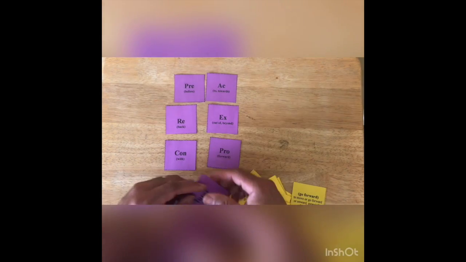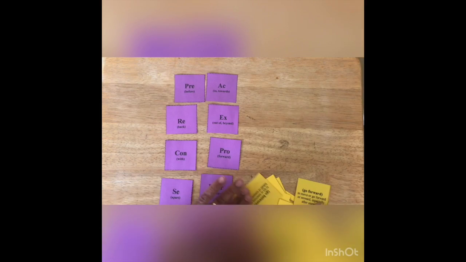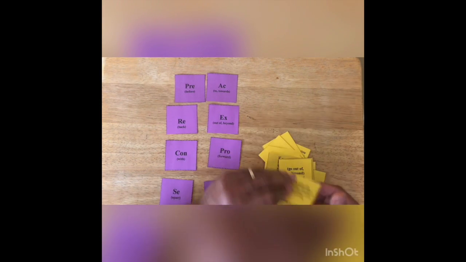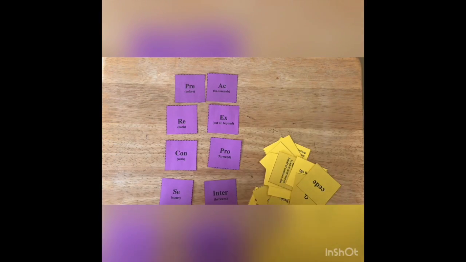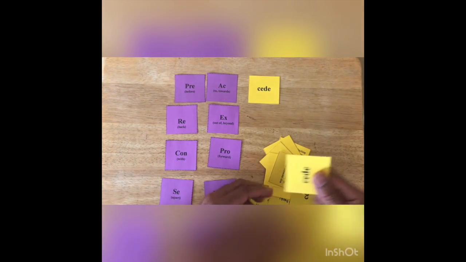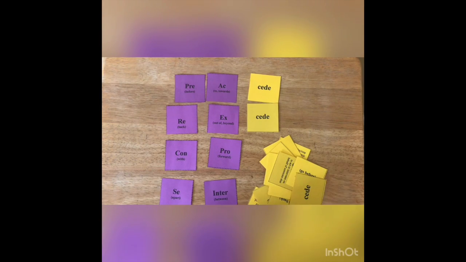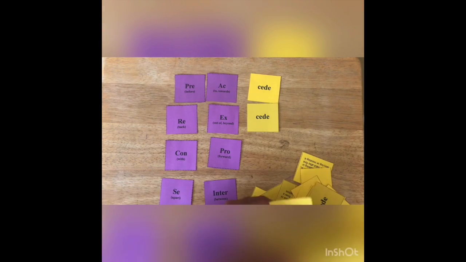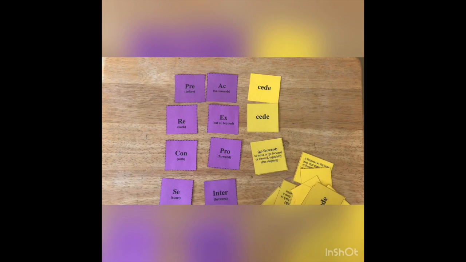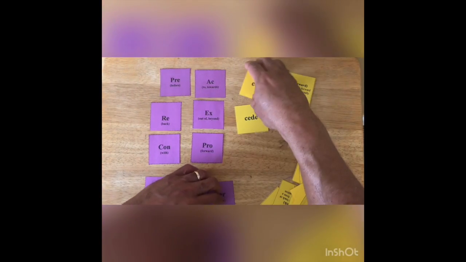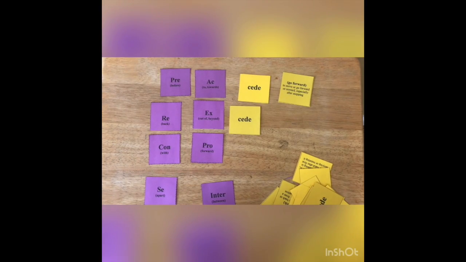And then what I did was I also printed my root sheet, my root chart on yellow. And so I have a whole bunch of roots here. I've got cede. Okay, and notice I can put cede anywhere, and each of these prefixes can make a word with cede, all right? Then I also have my meaning cards, my definition cards, and they're also important. I'm going to put those over here. Hopefully you can see that, okay, my definition cards. And I'm going to move everything down just a little bit. All right, here we go. Cede, cede. I have my definition cards here.